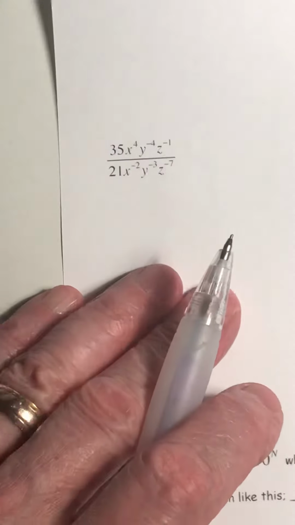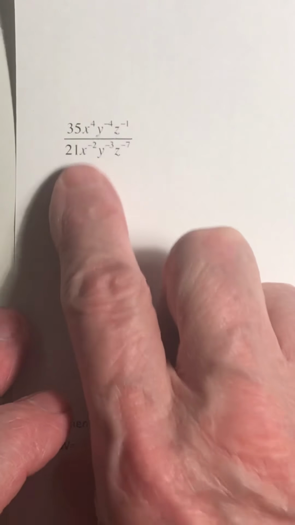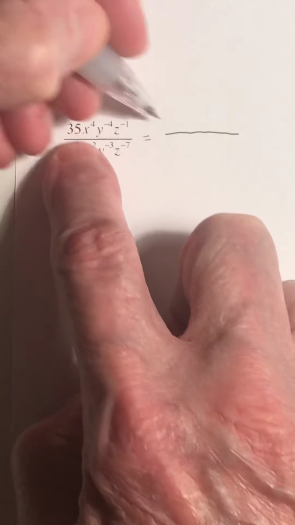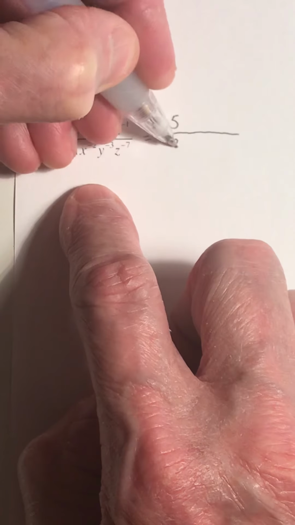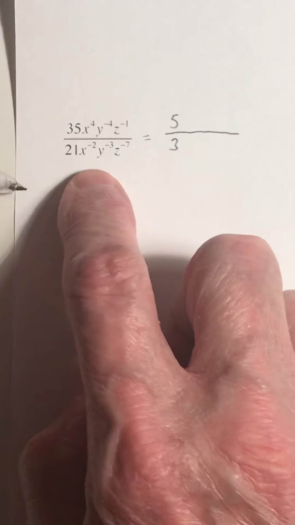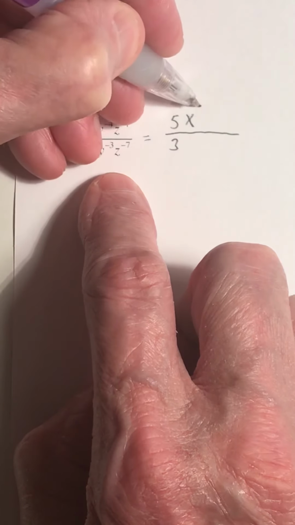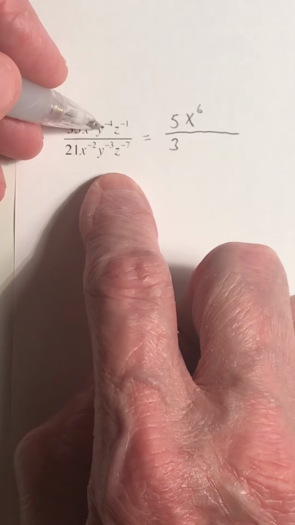Let's go down to this. Can we divide both of these by 7? And that would make a 5 and a 3. Where does x go in the answer? On top. 4 take away negative 2 becomes 4 plus 2.